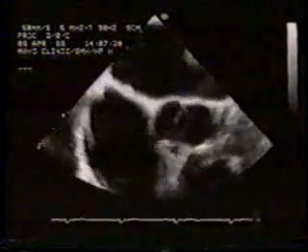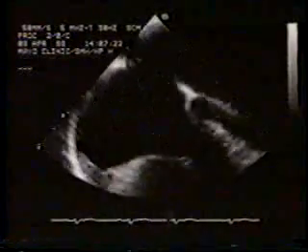The defect in the mid portion of the atrial septum can be clearly visualized. Note that the lower portion of the atrial septum as well as the uppermost portion of the atrial septum is intact. In real time, you can see the defect clearly as well as the margins of the fossa ovalis membrane.